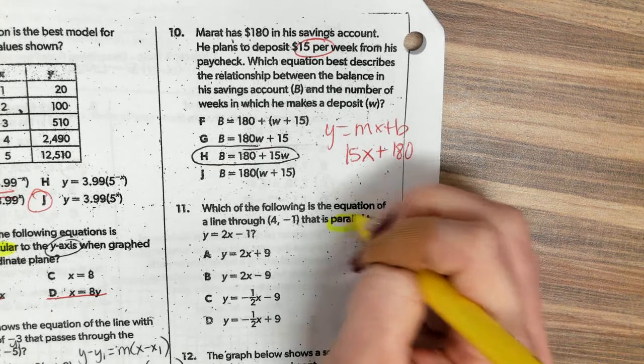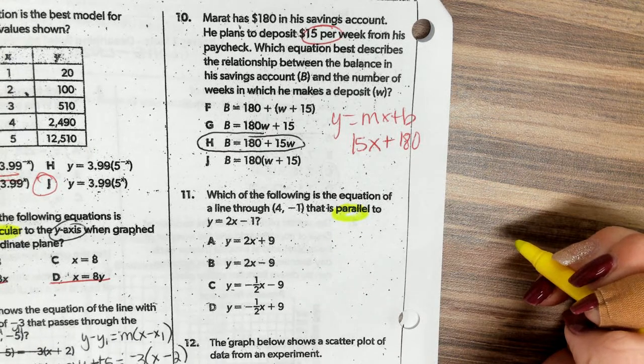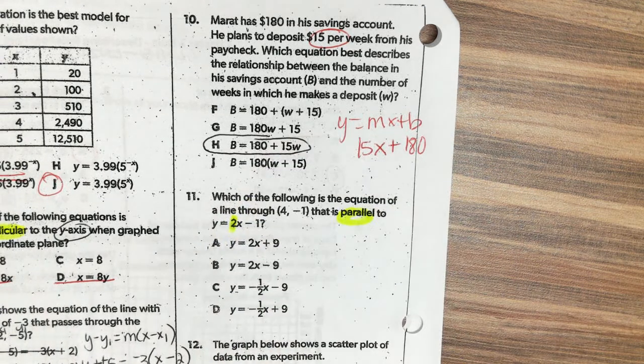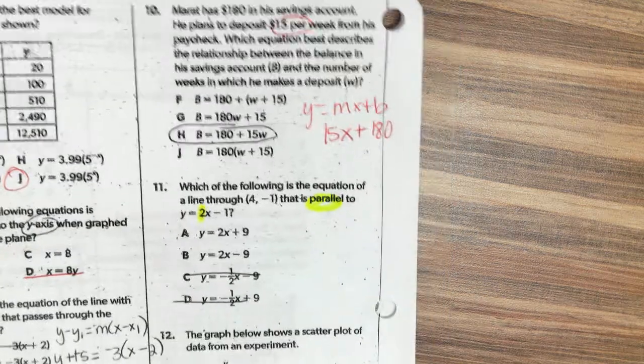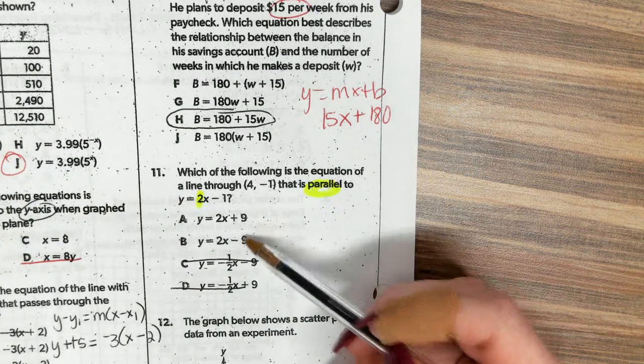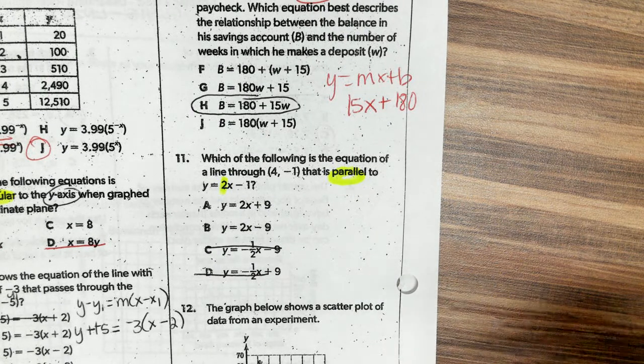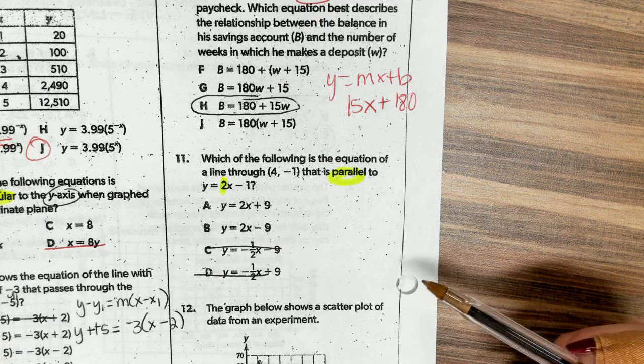What does parallel mean? B. Parallel means same slope. So what was the slope? B. 2. The slope was 2. So what answer choices could I mark out? C and D. Okay, and how do I know which y-intercept is correct? How do I know? What do I got to go do? I got to go solve for b.